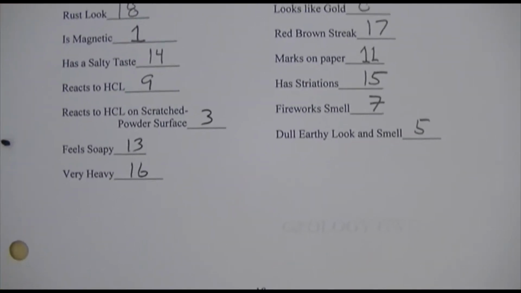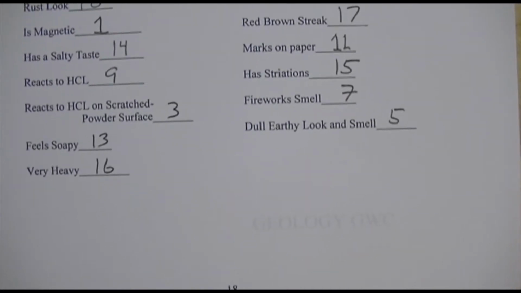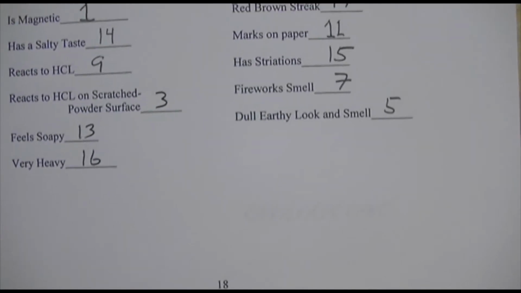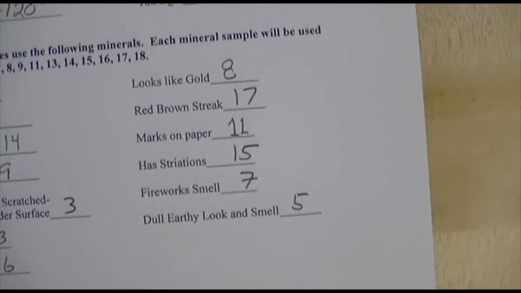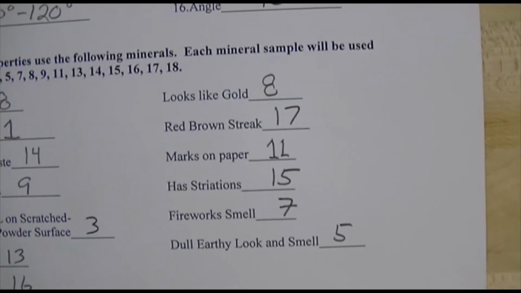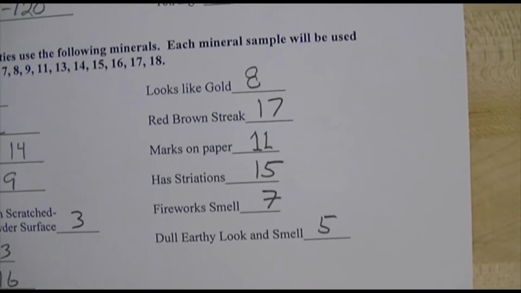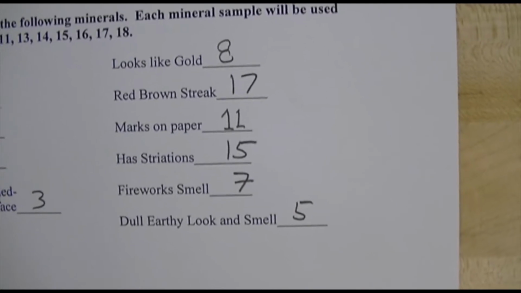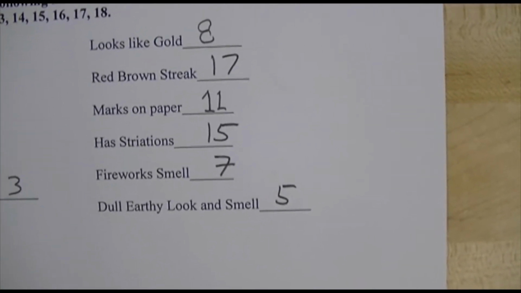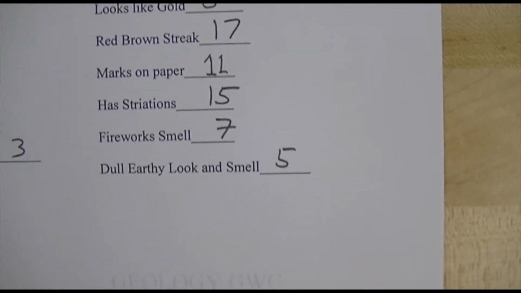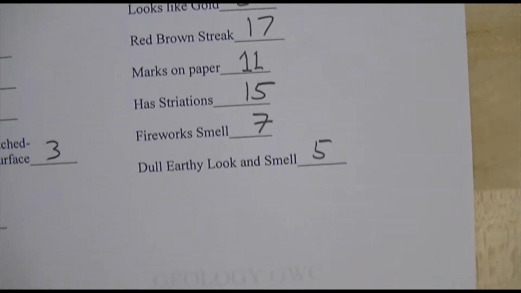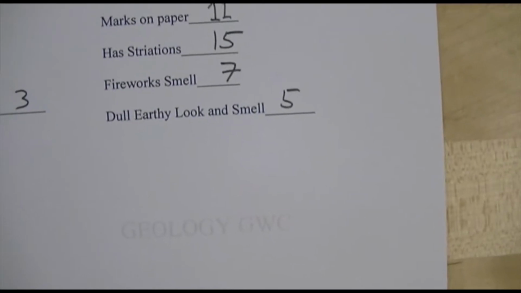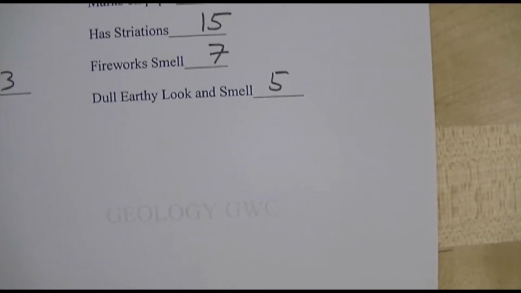One's going to react to hydrochloric acid when you break the surface or scratch it with a file. One feels soapy. One is extremely heavy. One has a gold look to it. One has a red-brown streak, which is a diagnostic feature of that particular mineral. One marks on paper very easily. One has striations, and I'll show you what striations look like. And one has a firework smell. And then we have one that's dull, earthy, and smell.